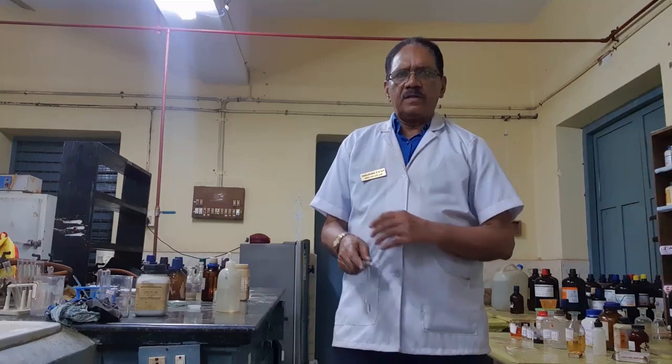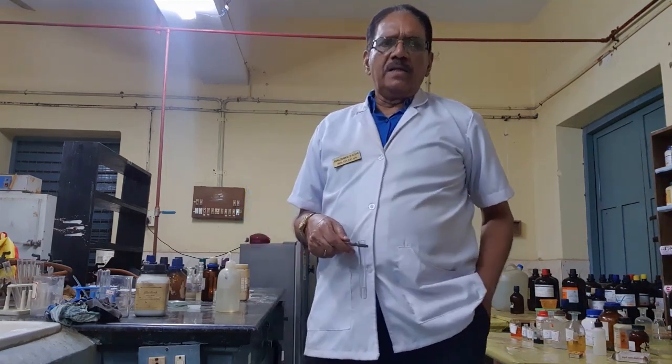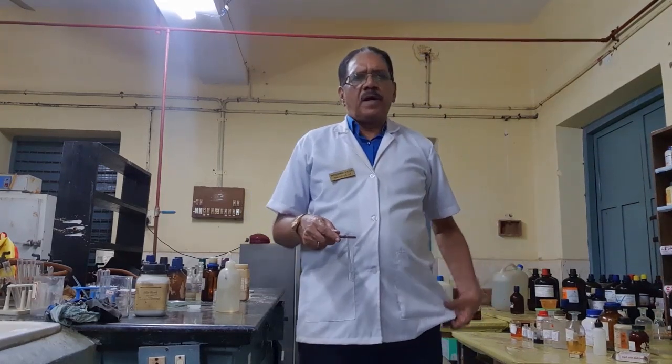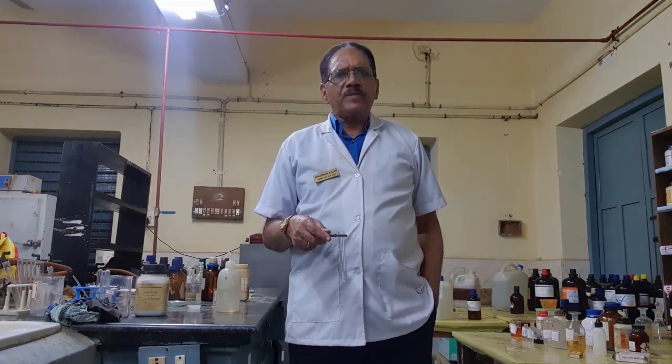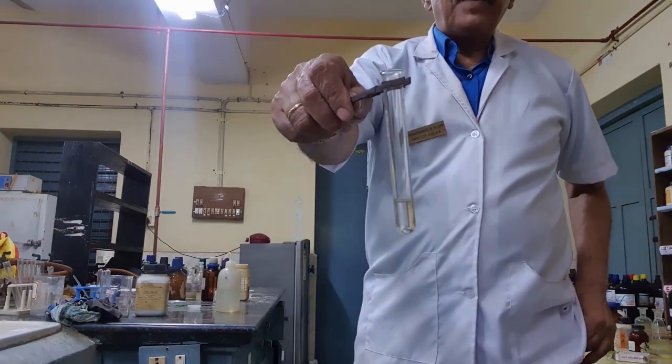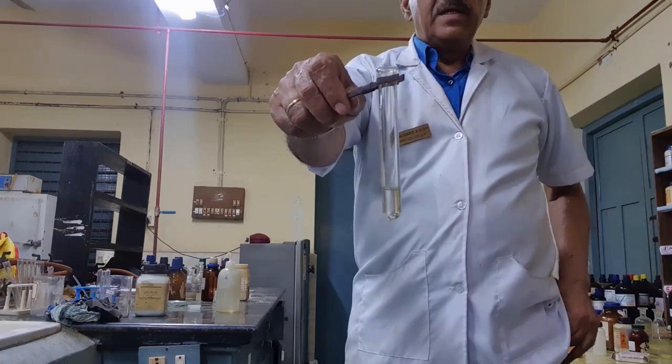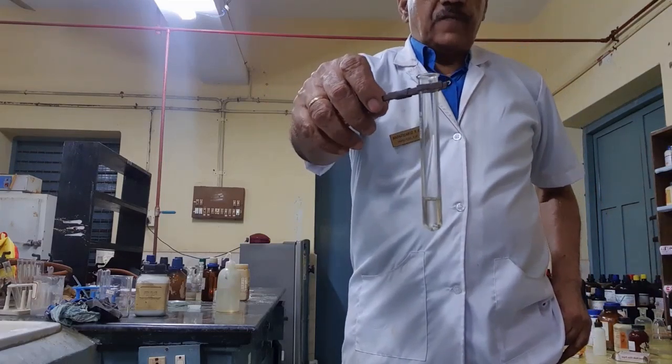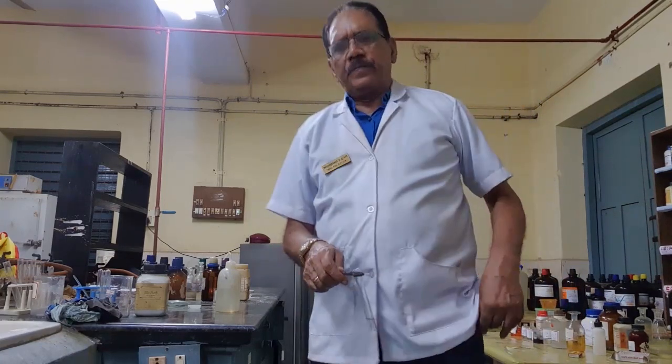So the sulfate radical of any salt we can test. There are 2 important tests. One test is we have to add barium chloride solution in presence of dilute HCl, so that if there is any sulfate ion, it will be precipitated in the form of a white precipitate, barium sulfate. So I am having 1 ml of a sulfate solution, say for example, the sodium sulfate solution.